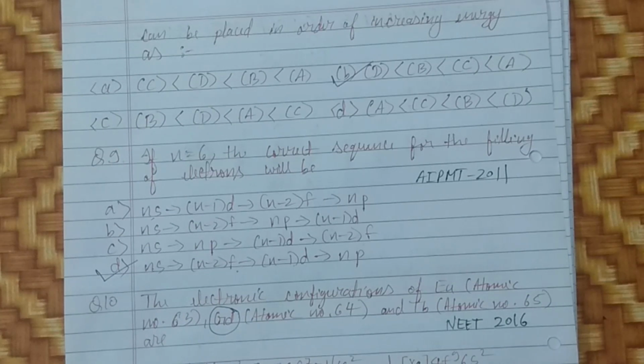We have solved very easy questions asked in JEE and NEET, as you can see, and you can now write the electronic configuration as well. We have discussed that part as well.